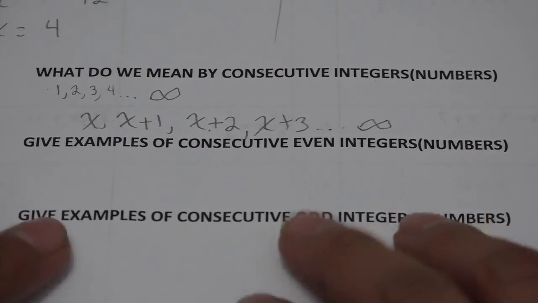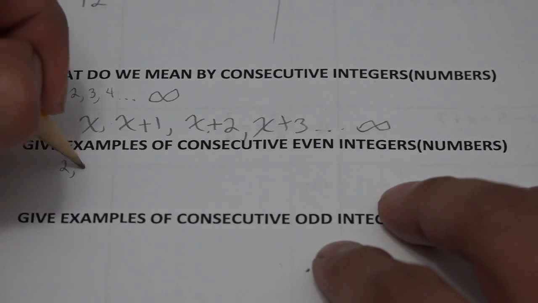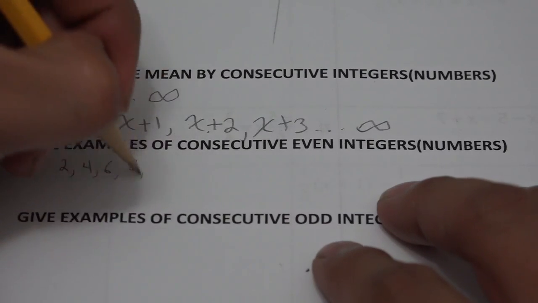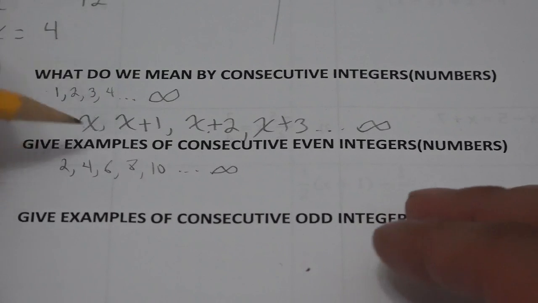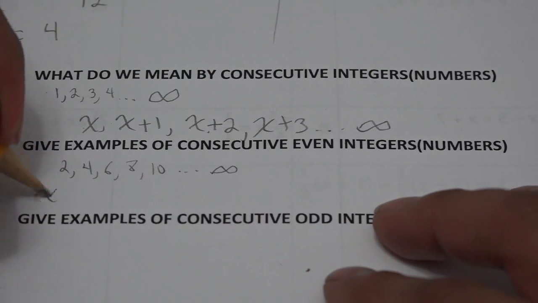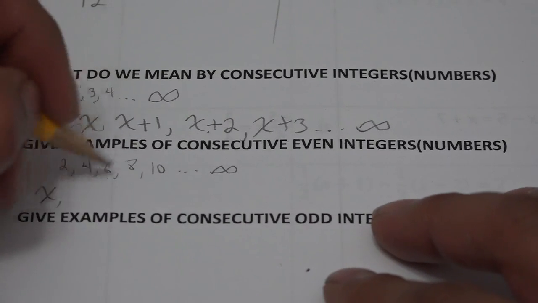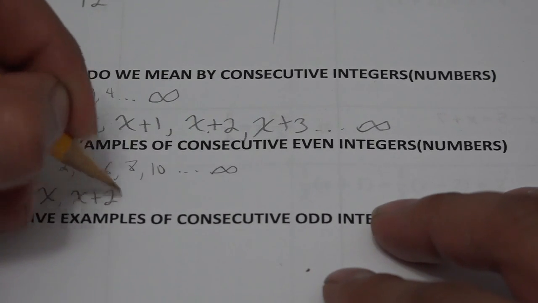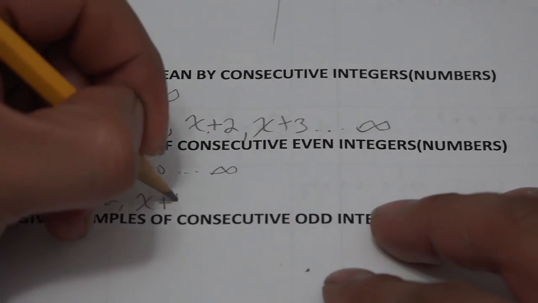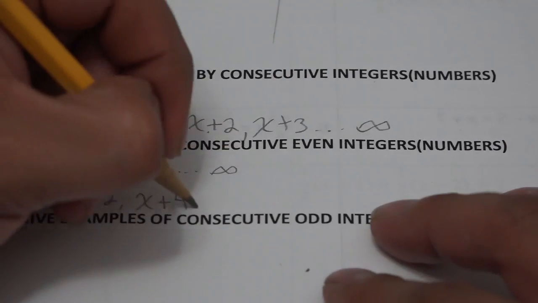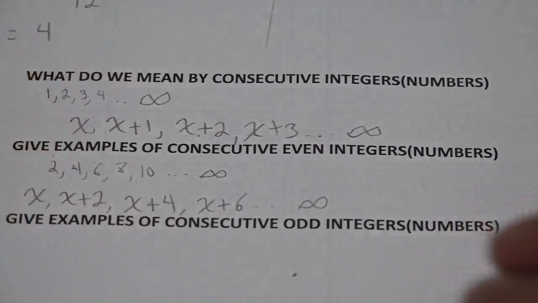Correct? Okay, example of consecutive even integers. Well, what are even integers? 2, 4, 6, 8, 10. You get the idea, all the way to infinity. So, if you don't know, then you write x. Now, from 2 to 4, how many do I add? 2, right? So then the next number is x plus 2. Then from 2 to 6, I add 4. So the next number is x plus 4. From 2 to 8, I add 6. So the next number is x plus 6. So on and so forth, all the way to infinity.